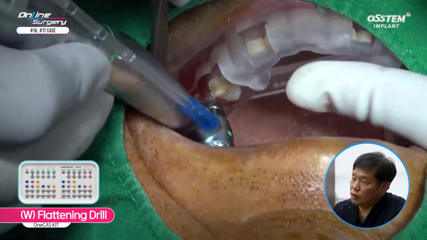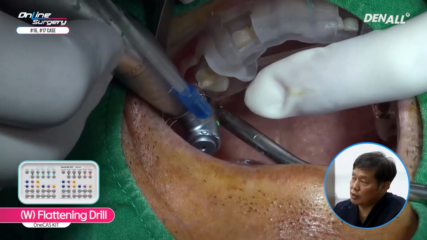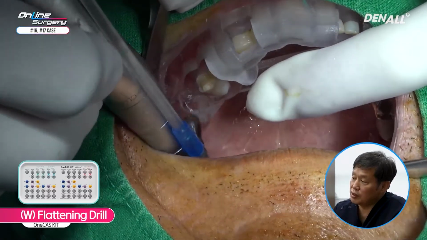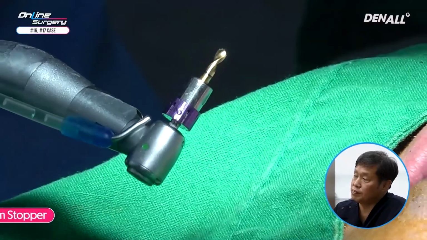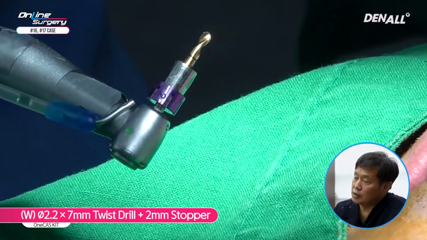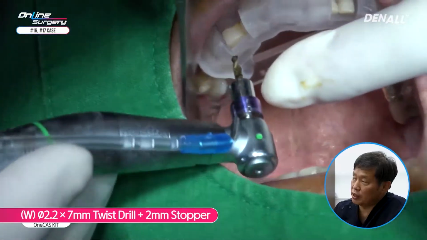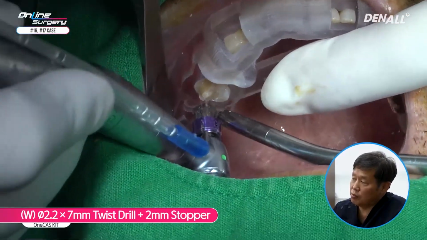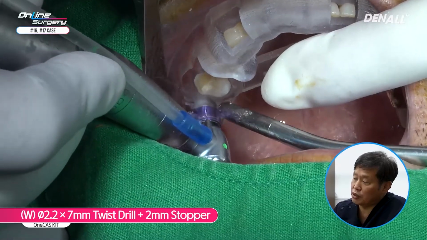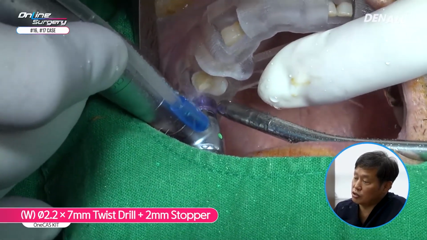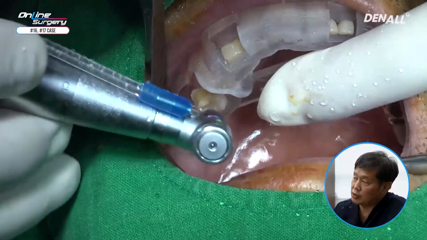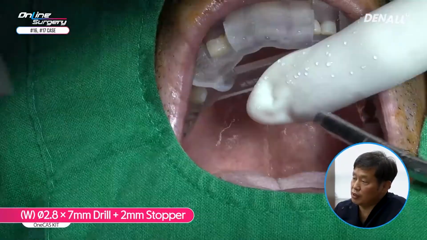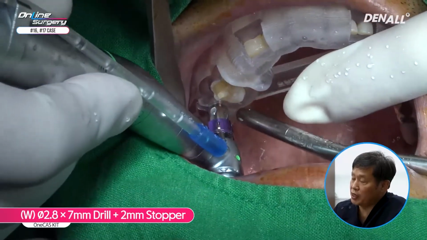Flattening drill is used from number 16. Number 16 and 17. A 6 millimeter length was assumed, so 5 millimeter drilling is done first. 7 millimeter with a 2 millimeter stopper. So initial drilling is done up to 2.2 using 5 millimeter. 2.8 by 7 millimeter drill and 2 millimeter stopper.